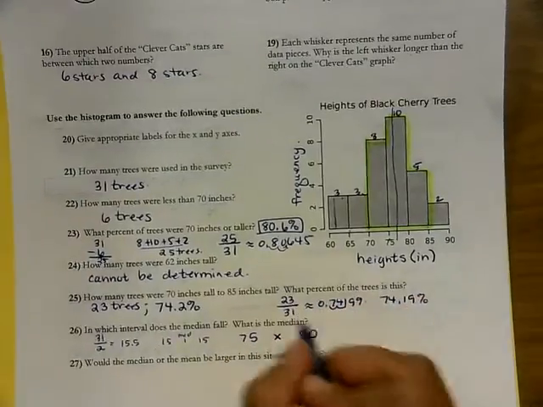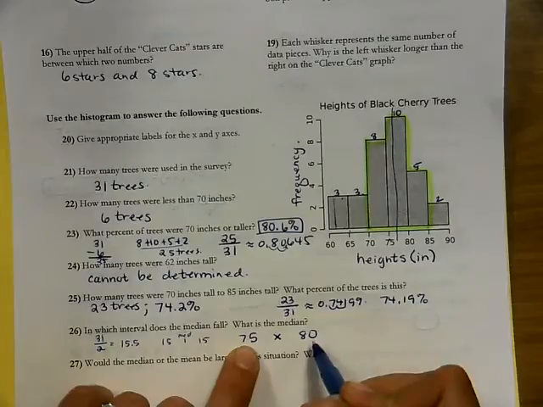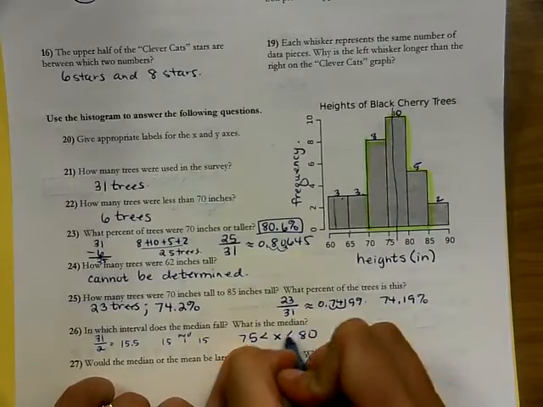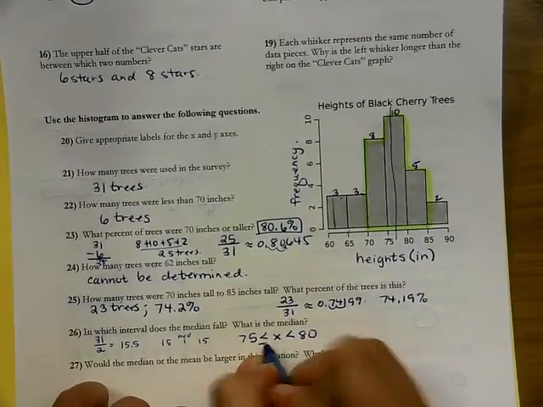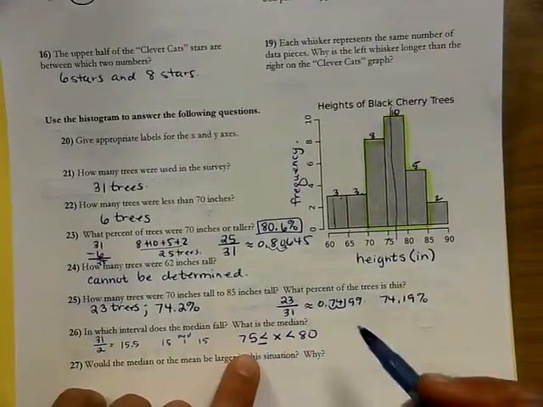Now remember that when we have these inequalities, we have 75 on the left, 80 on the right. This is a compound inequality. Our symbols are both less than, but we include the value on the left. You do not include the one on the right. So this is how I would denote the interval.